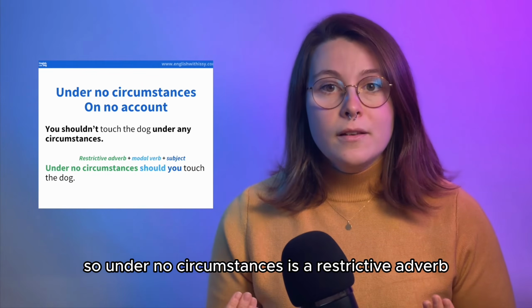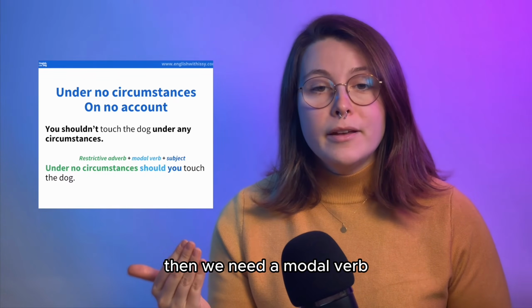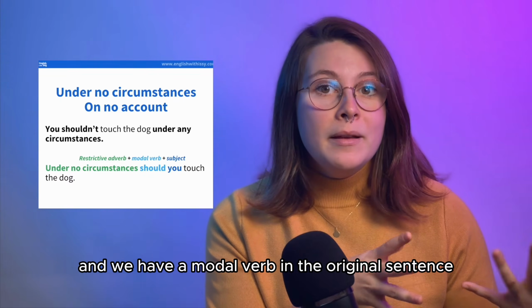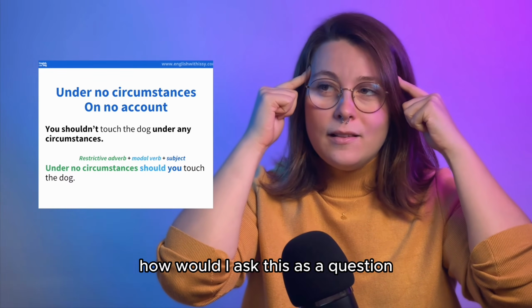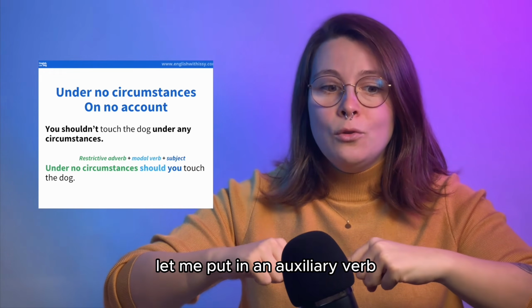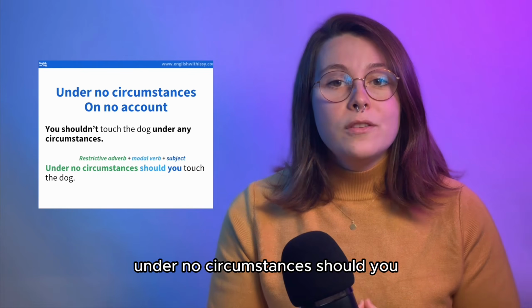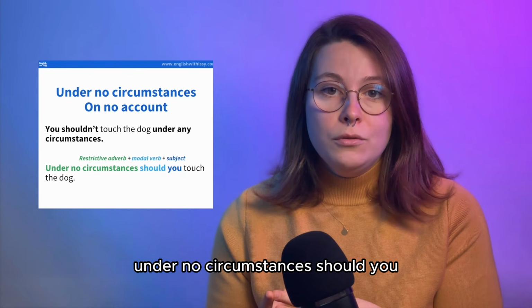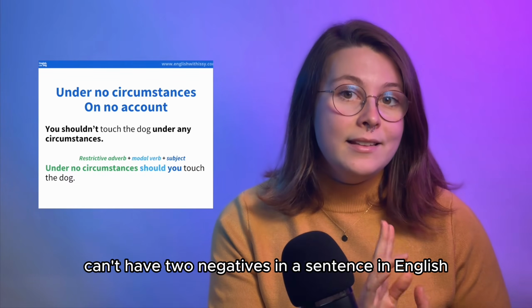So, under no circumstances is a restrictive adverb. Then we need a modal verb. And we have a modal verb in the original sentence, so we don't have to think, how would I ask this as a question? Let me put in an auxiliary verb. We already have one here. Under no circumstances should you. Should is not in the negative because we can't have two negatives in a sentence in English.